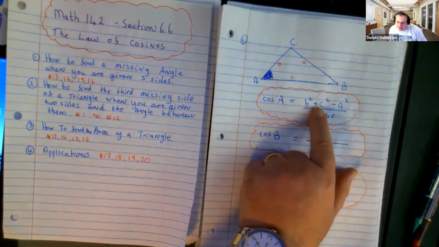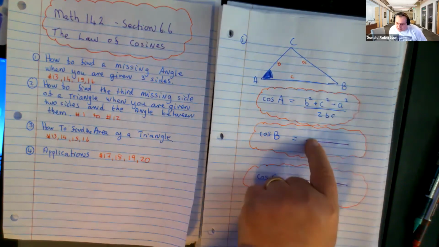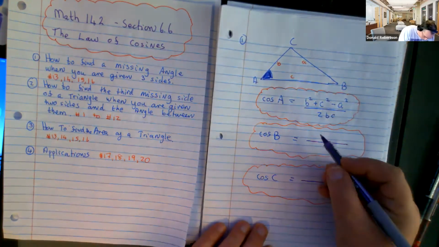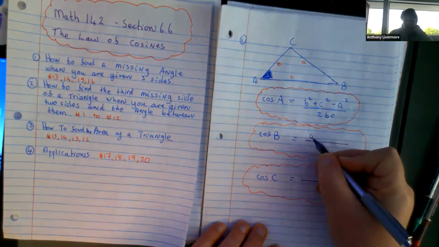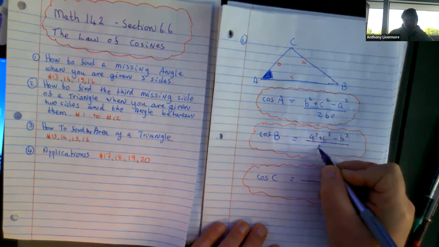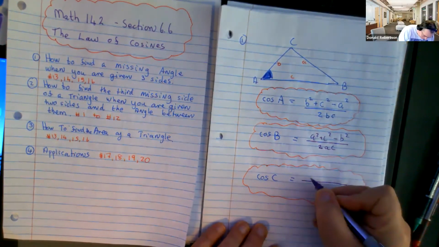Now, that's the cosine of A. That's how you're going to find angle A. Does anybody want to have a shot at what this guy is, using that as a template? Is it a squared plus c squared minus b squared over 2ac? Correct. Someone else go for this one then.